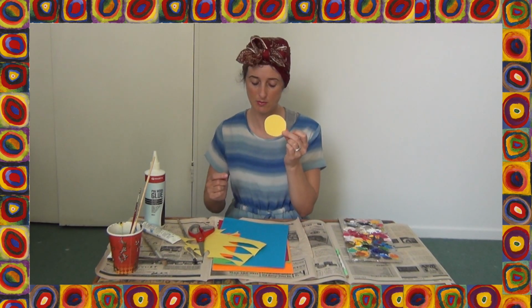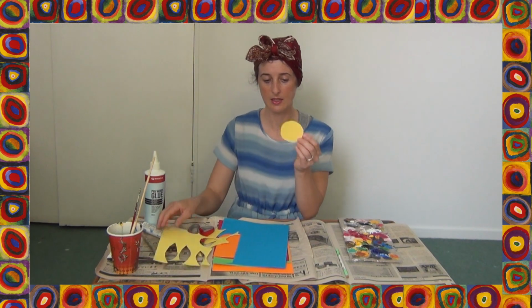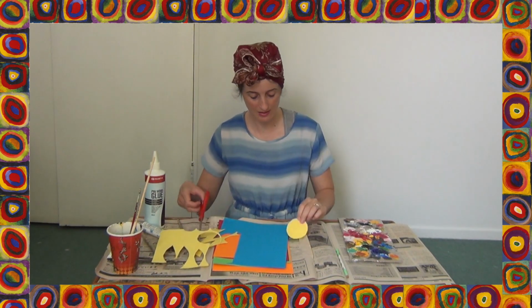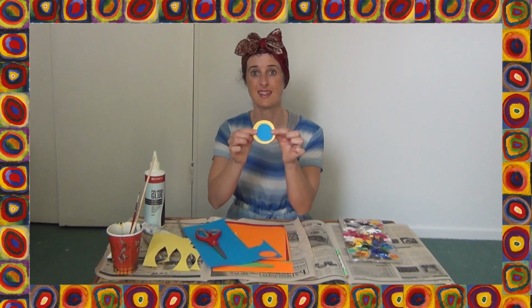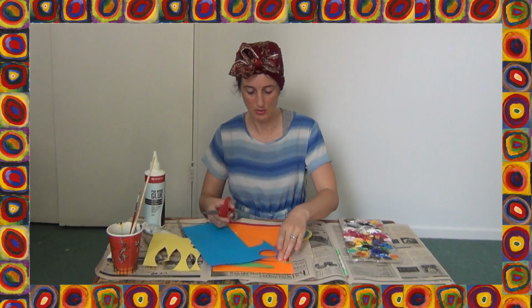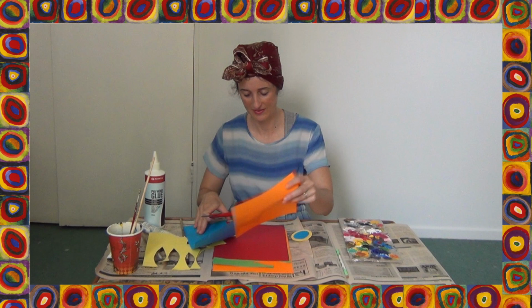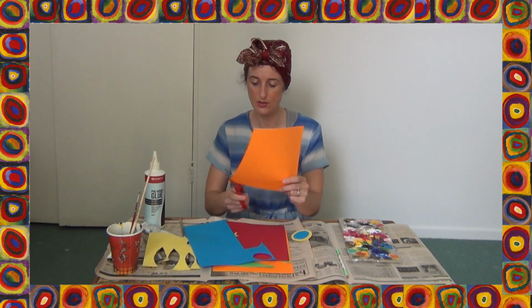So we're going to cut out some circles. We want to make different sizes. So this is our biggest size. The next size is going to be a little bit smaller in a different colour, like this. Then we choose a different colour again. Then do a smaller circle.